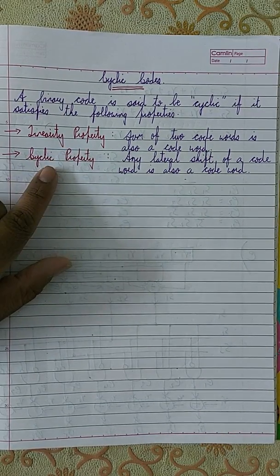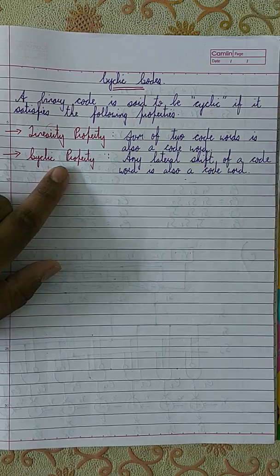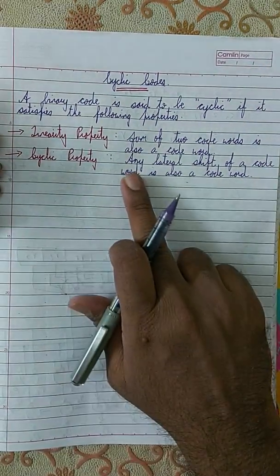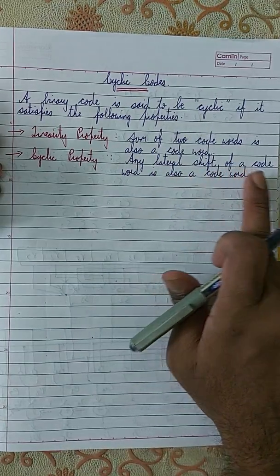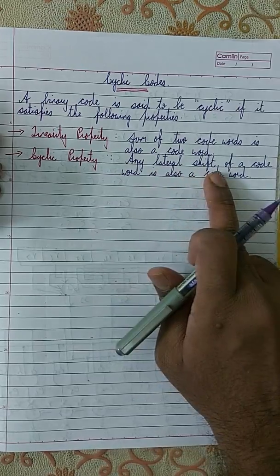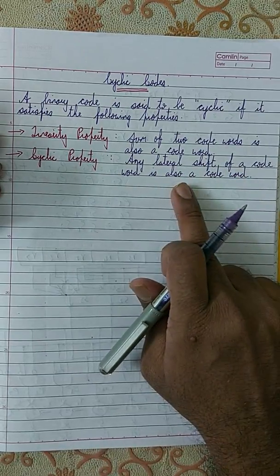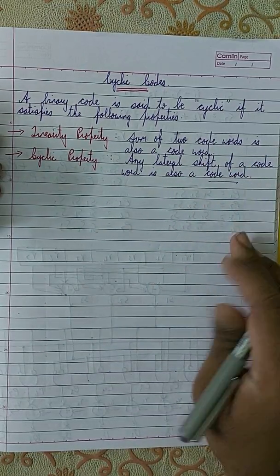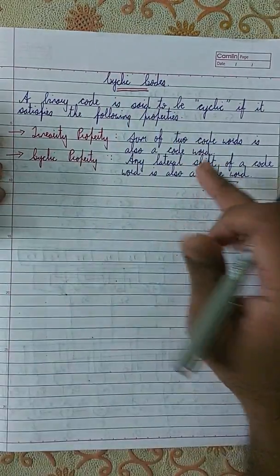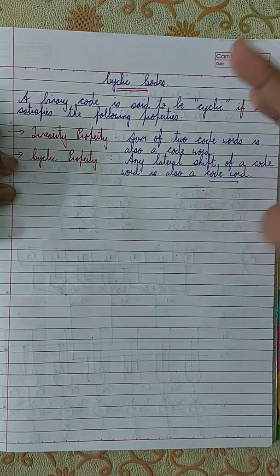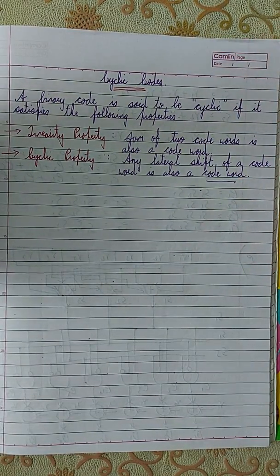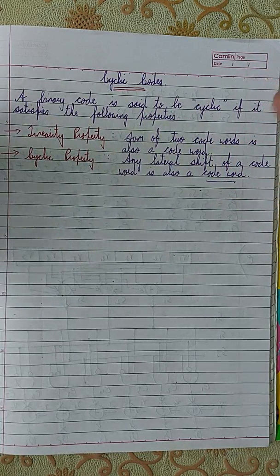Now let's look at the other property. The other property is called the cyclic property. This property is new, and it says that any lateral shift of a code word, and by lateral shift I mean a cyclic shift, is also a code word. This is one of the new additional properties of cyclic codes. So, in other words, a cyclic code is a linear block code which also has a cyclic property.